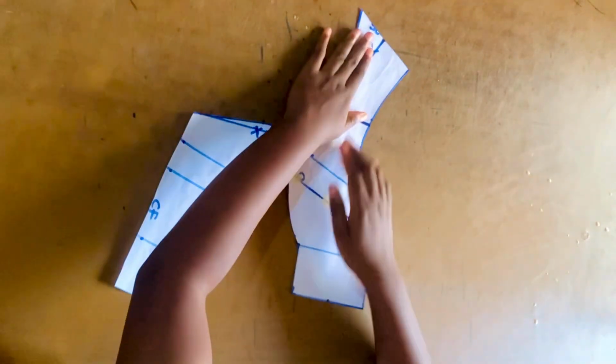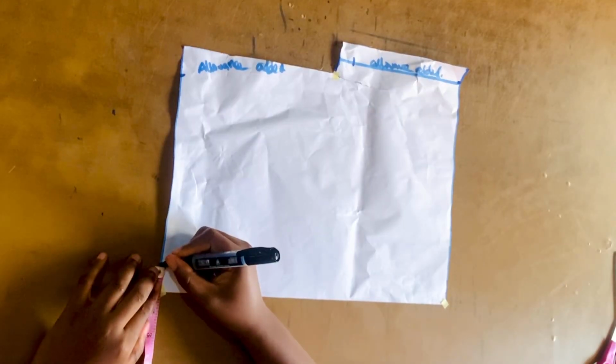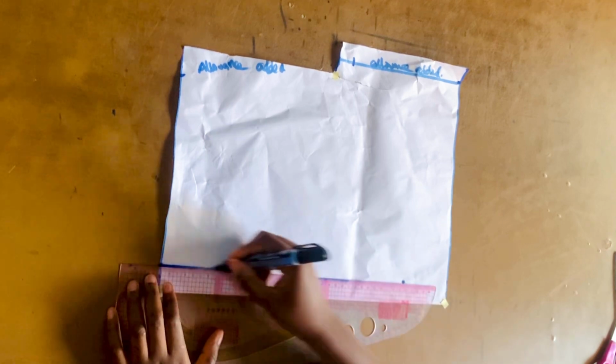So this is it for the front pattern of the bustier. Now let's move on to the back pattern. So the first thing I'm going to do is to mark out my zip allowance. So I'm going to be using 1 inch as the zip allowance, and I'm going to connect together.